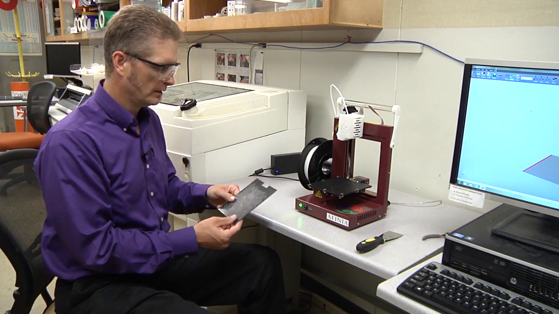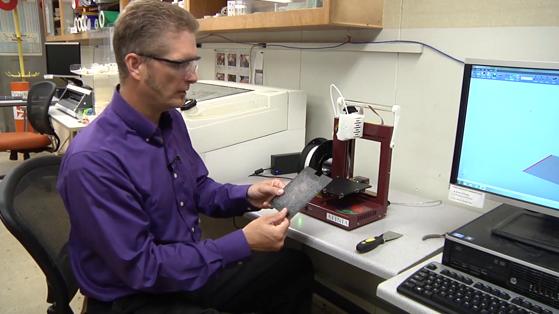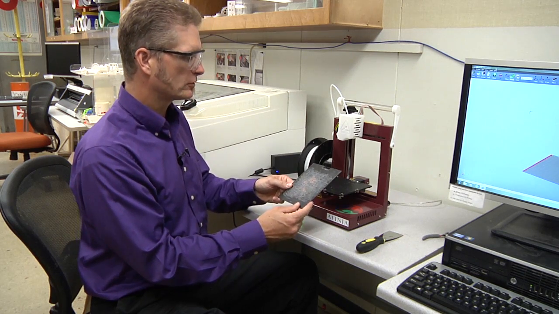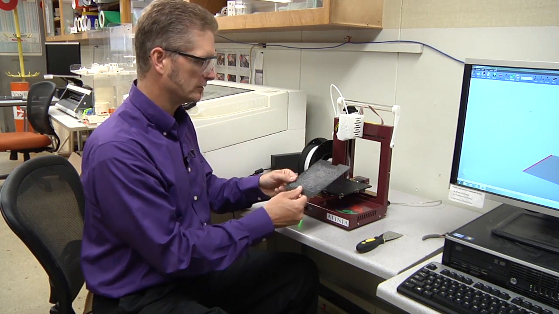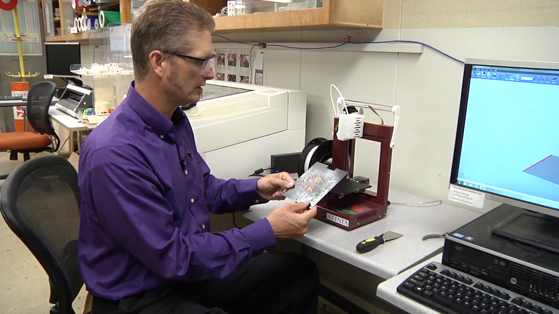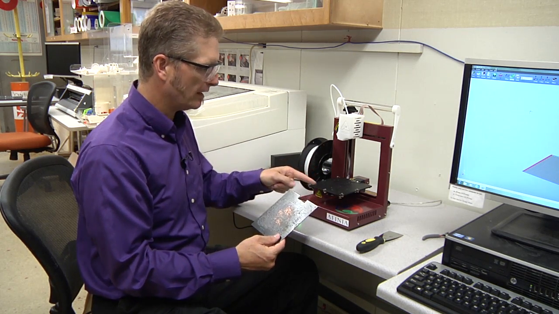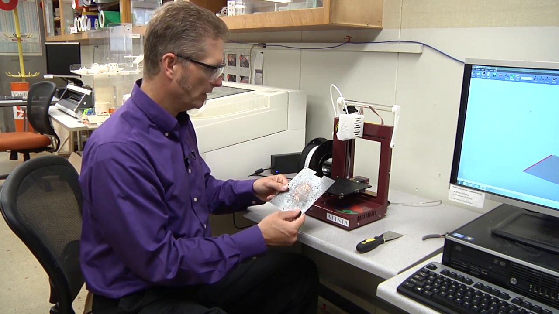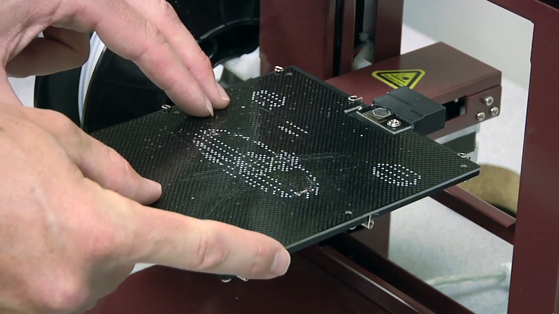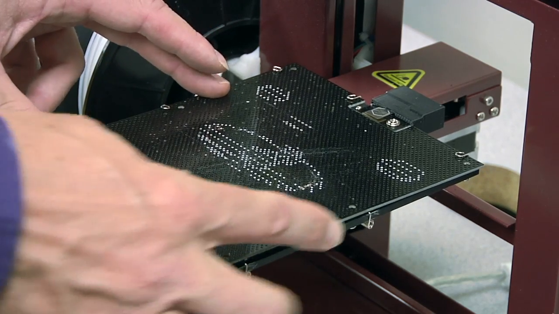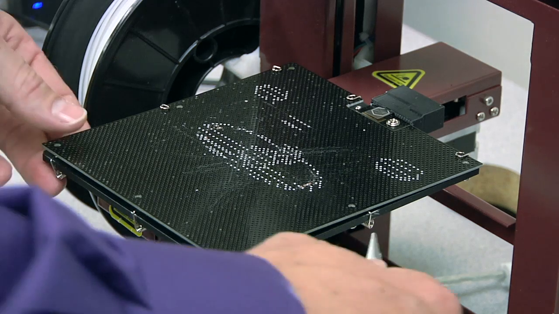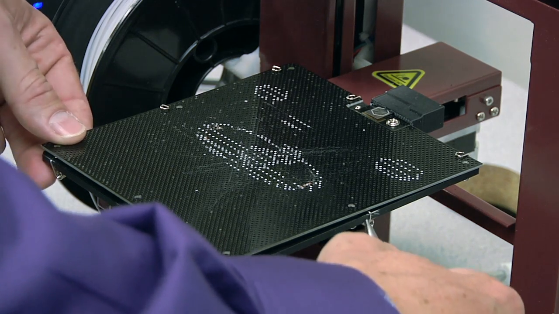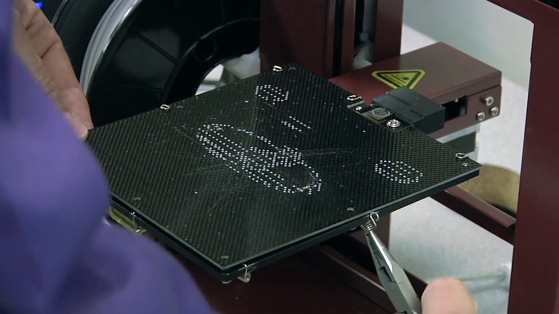Now, once we have our print tray ready to be loaded, the print tray has a notch in the back, and that goes towards the back. So we want to make sure we get it in the correct orientation. And we have springs that are used to hold the print tray down. So what we'll do is we'll place it down and slide the print tray underneath the rear 4 springs. Then we can use our pair of pliers to load the top 4.